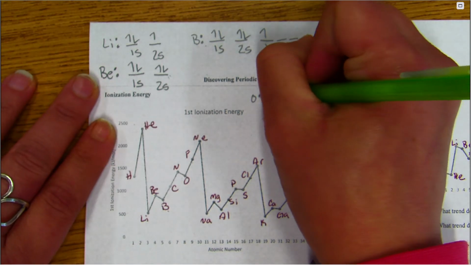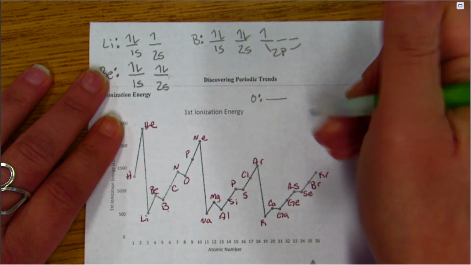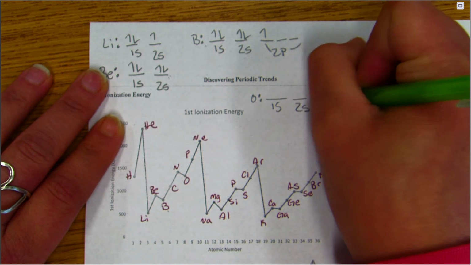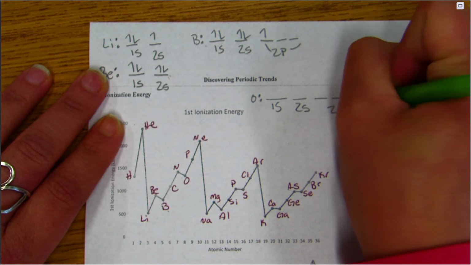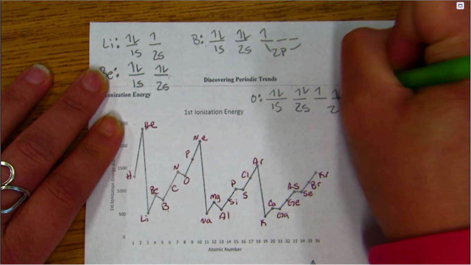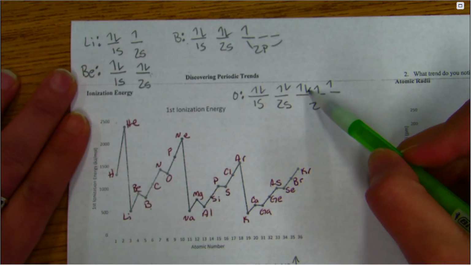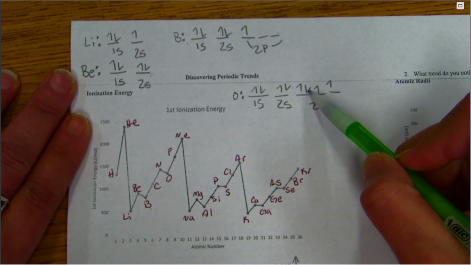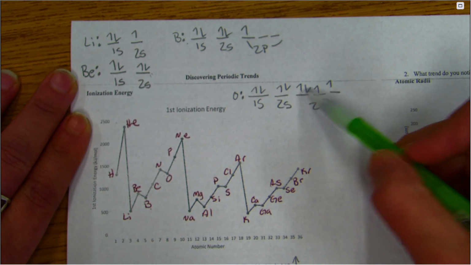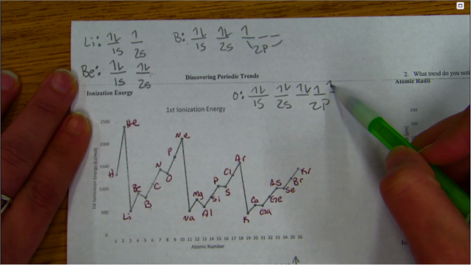So if we were to draw the diagram for oxygen, notice that oxygen has one pair of electrons and two unpaired electrons.